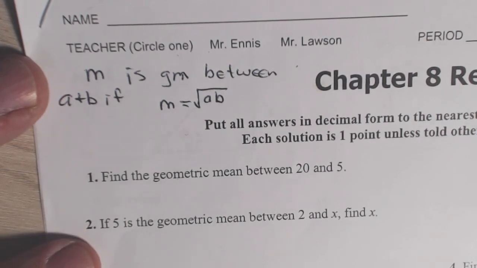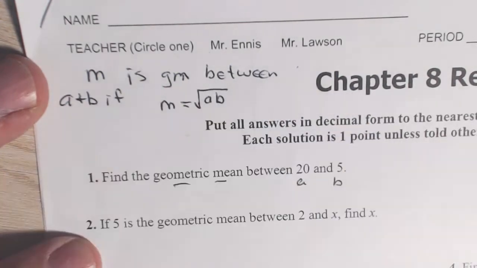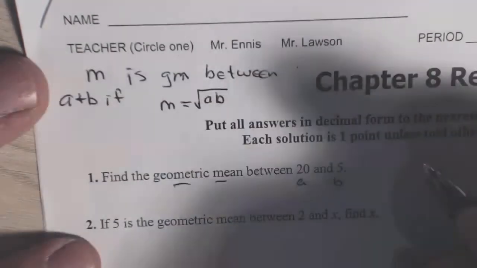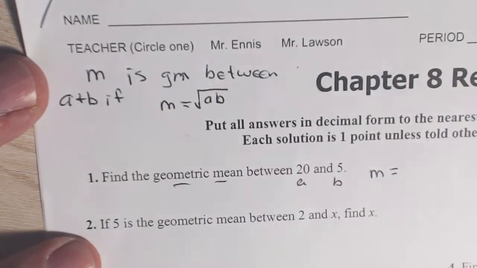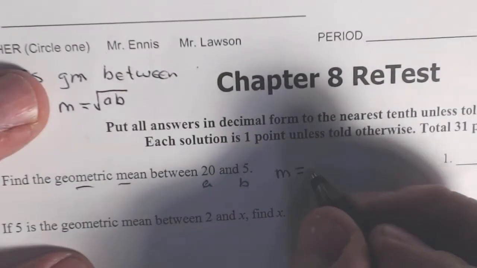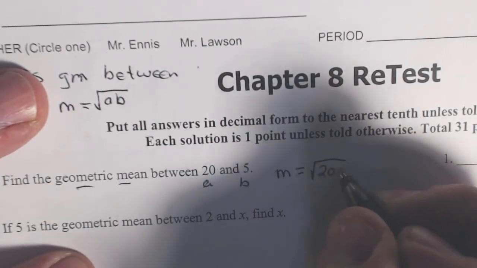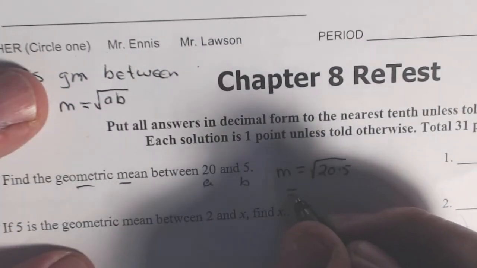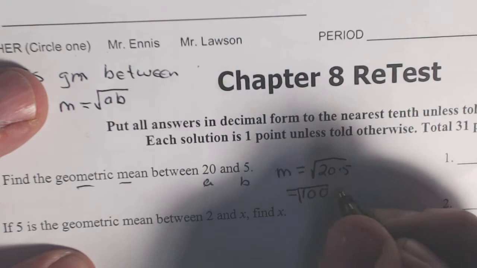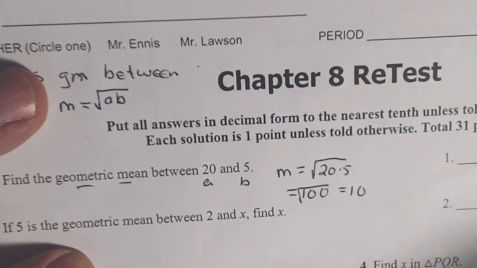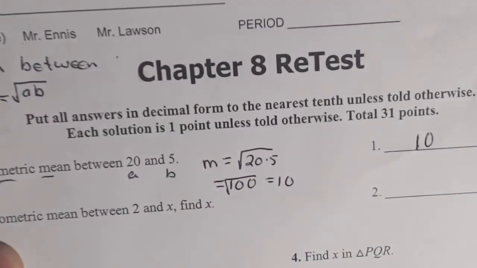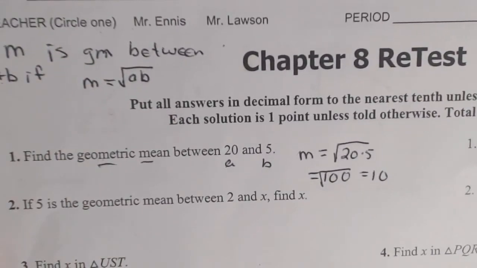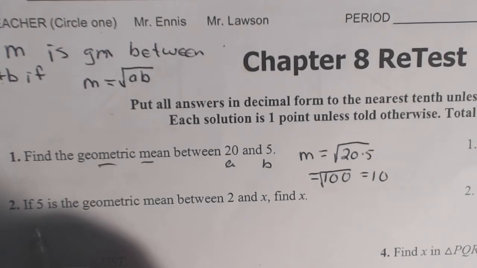So on number 1, we're trying to find the geometric mean. We're trying to find M. We're given the A and the B over here in the formula. So M, our geometric mean, is the square root of the two numbers multiplied. So it's the square root of 20 times 5, which is the square root of 100, which is 10. So the answer to number 1 is 10.